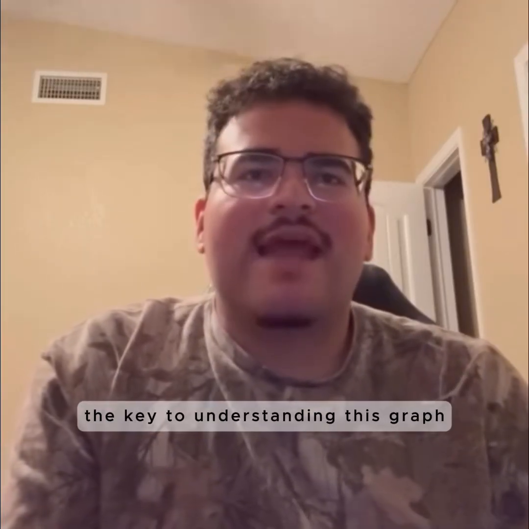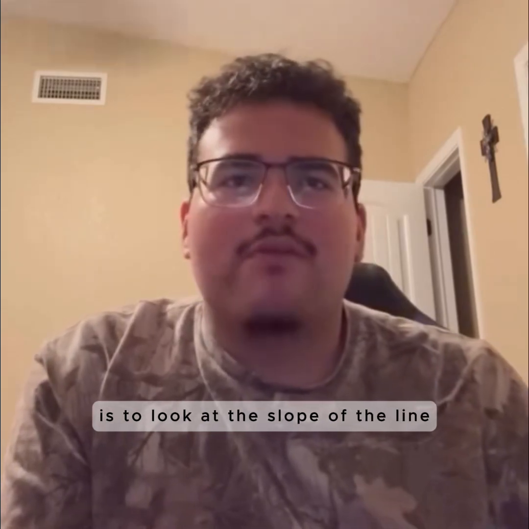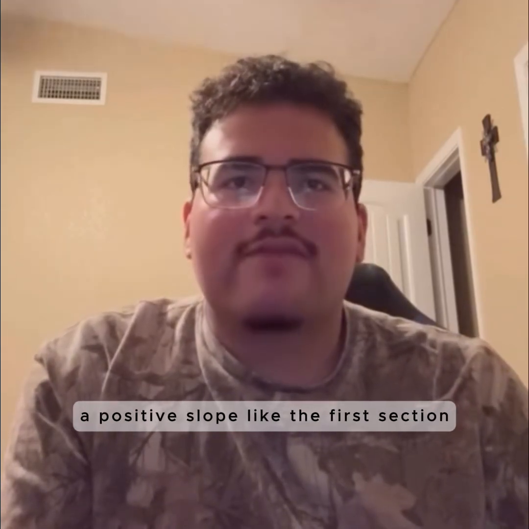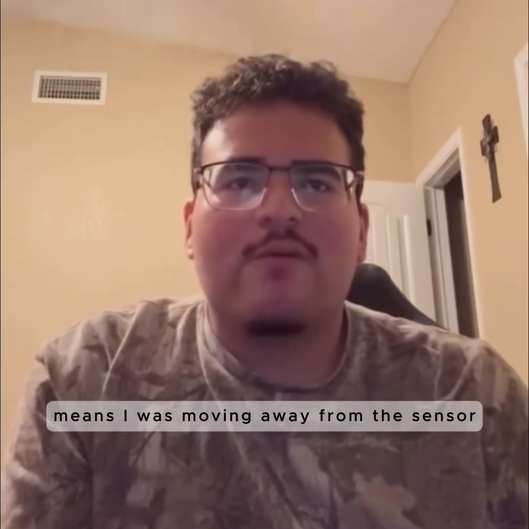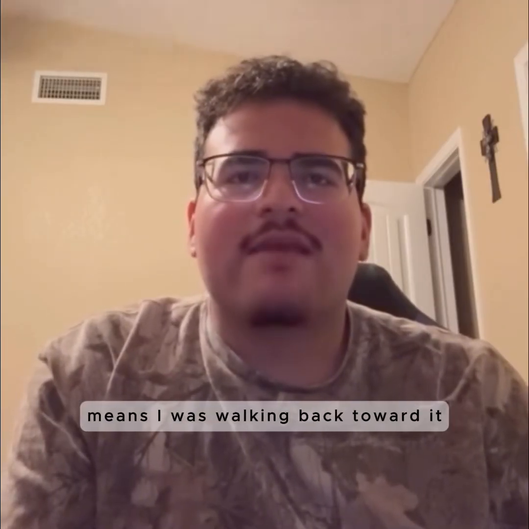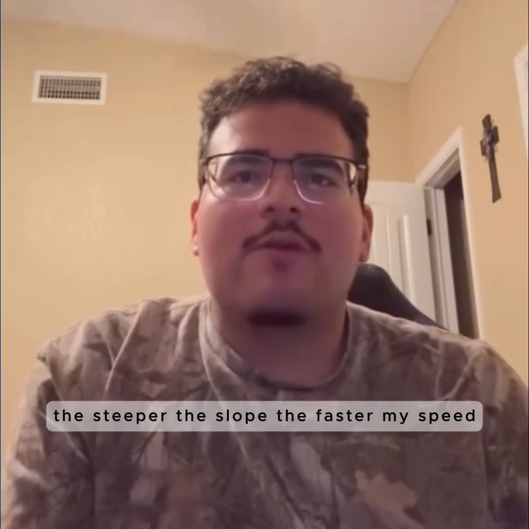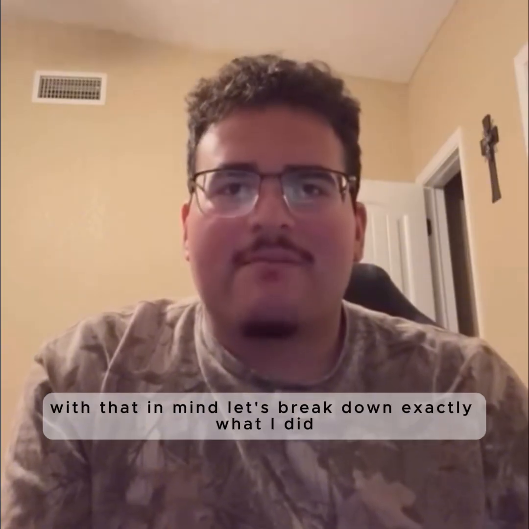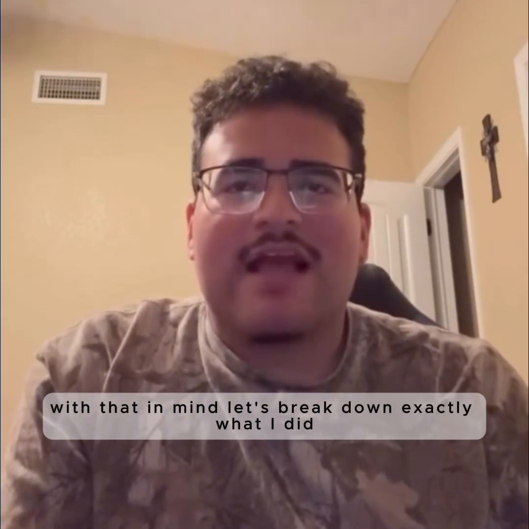The key to understanding this graph is to look at the slope of the line. A positive slope, like the first section, means I was moving away from the sensor. A negative slope, like the one that follows, means I was walking back toward it. The steeper the slope, the faster my speed. With that in mind, let's break down exactly what I did.